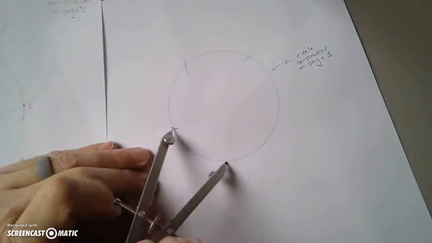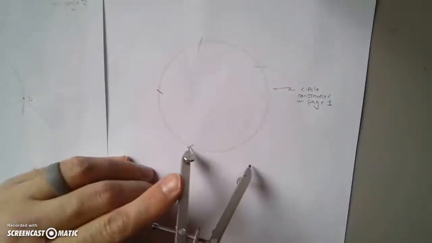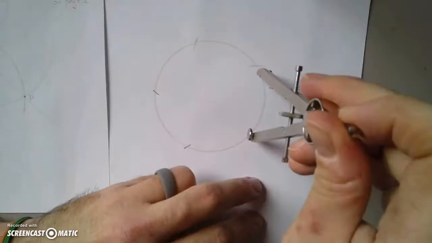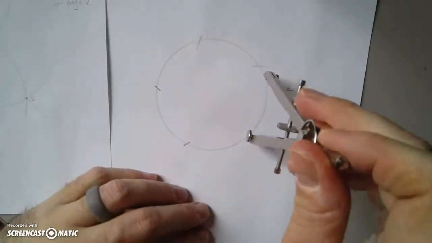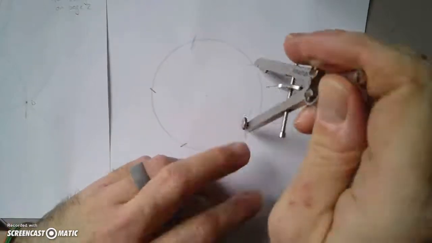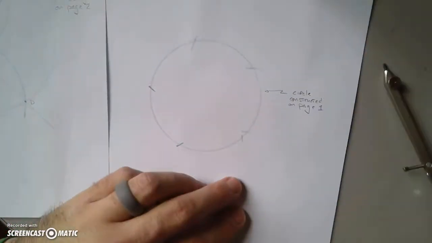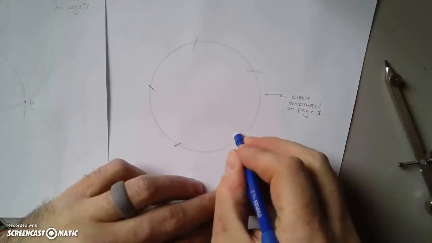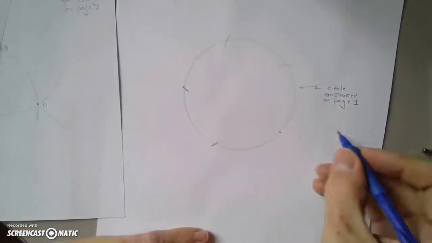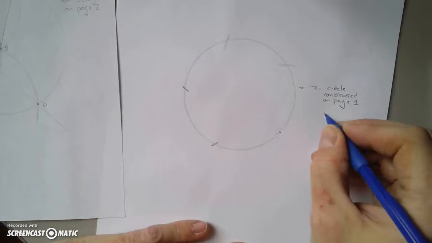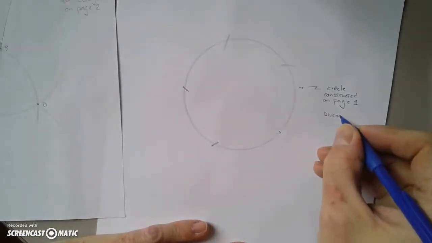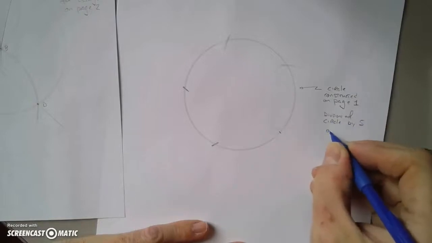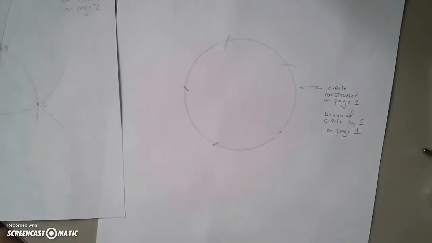And so I don't have to do the whole thing again. I've constructed my distances on a previous page. And there's a little bit of an error there. So, you know what I might do? Because I'm off a little bit, I might split the difference here and use that point. And then I can say something like, divisions of circle by 5 on page 1, or whatever.